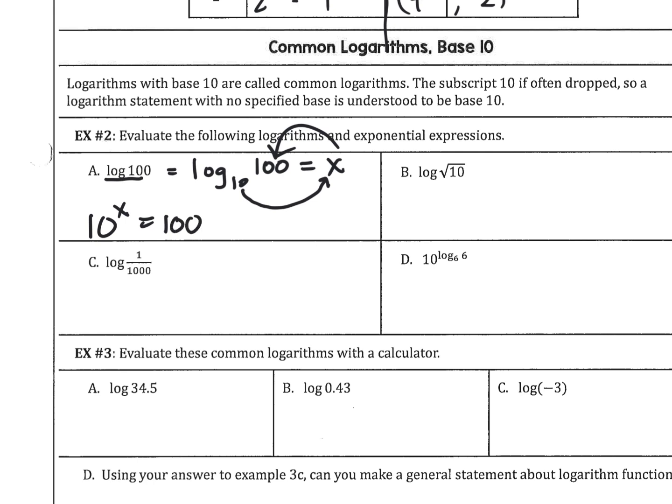100. Now, to solve this, we need the same base. Can we write 100 as a power of 10? 100 is 10 to what power? The second power, isn't it? Yes? Not 10 times 10. 10 squared, right? You got to think powers, not multiples.